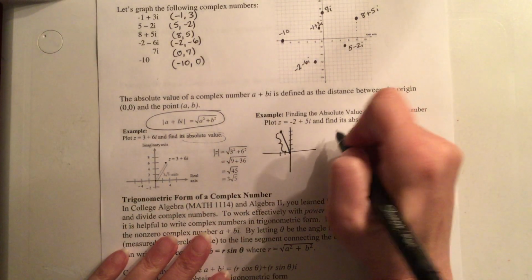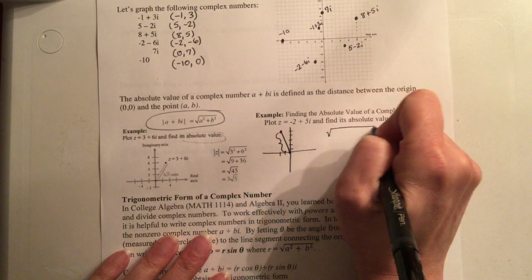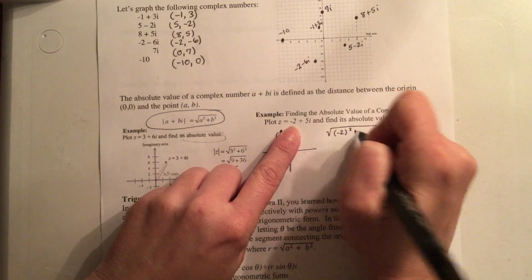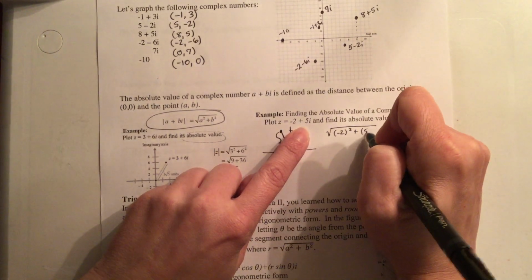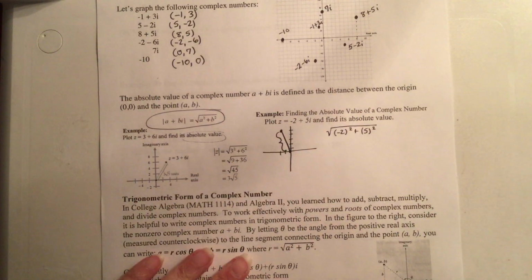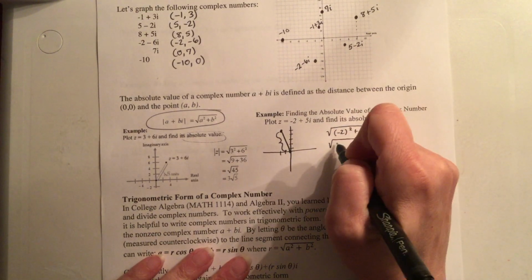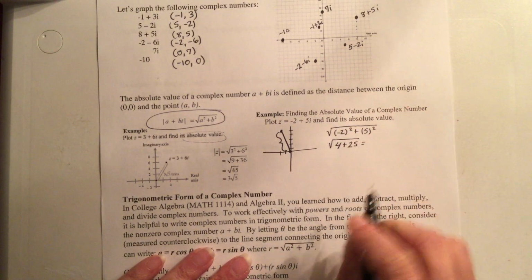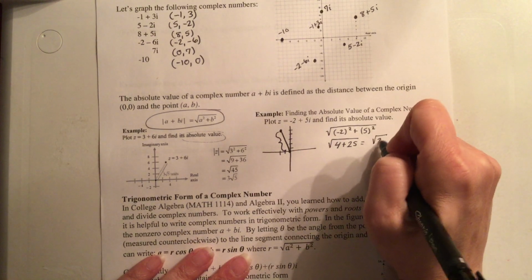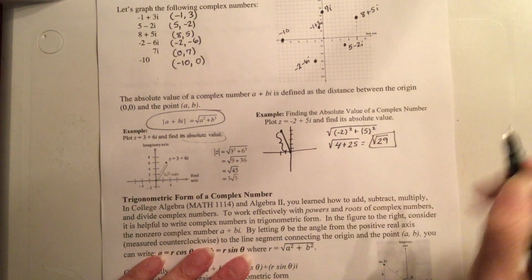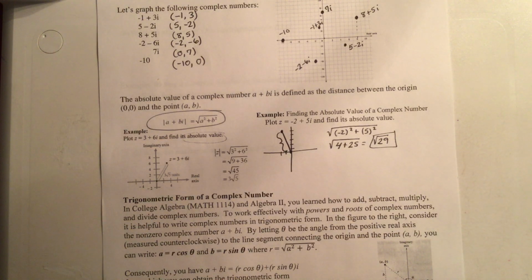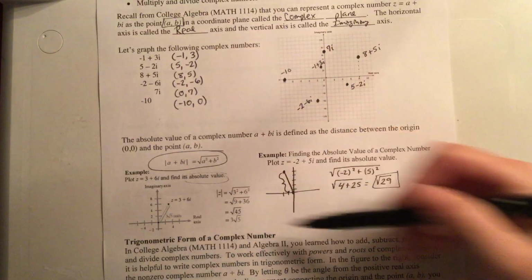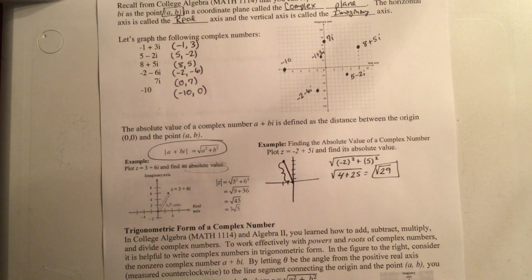So to find the absolute value, you take the square root of the real number, -2 squared, plus the imaginary number, which is 5 squared. -2 squared is 4. 5 squared is 25. 4 plus 25 is 29. I cannot break it down, so that is the absolute value. Okay, so again, those are just review concepts that we looked at in college algebra.